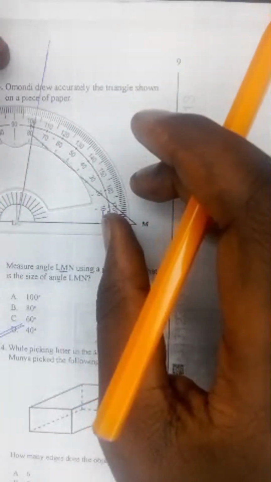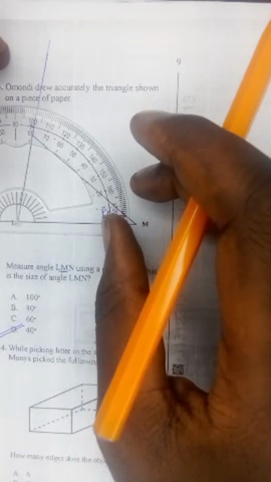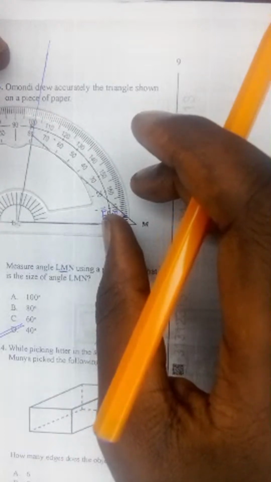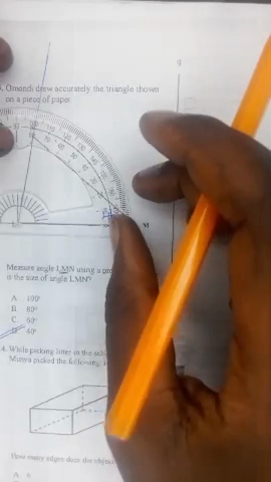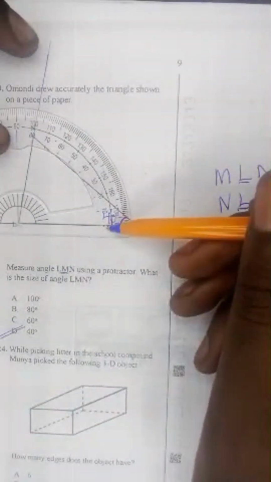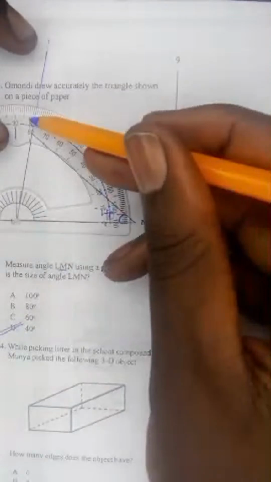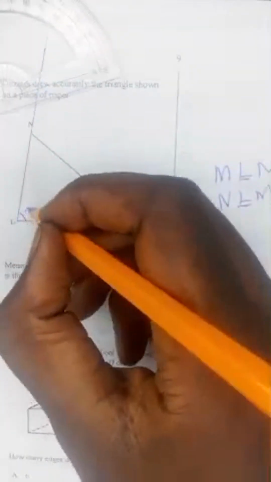To adjust, you just put it there, then you elongate and make the line longer so that you can see it well. So if I place it this way, then I read now from the 0 mark. The 0 mark takes me all the way to 80. So this one here is 80 degrees.